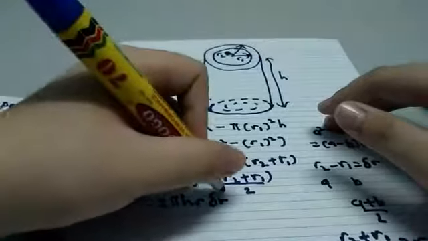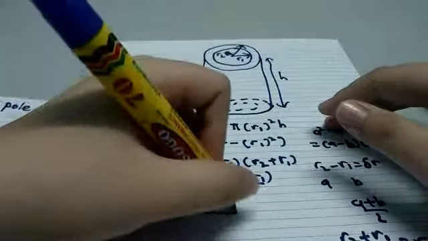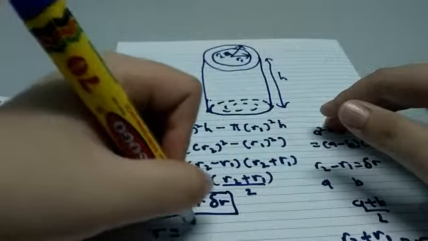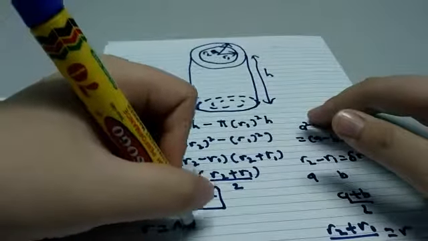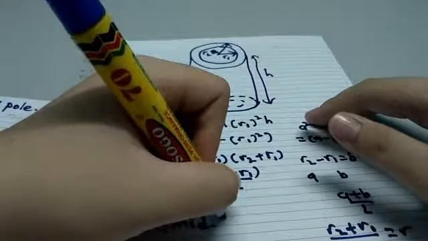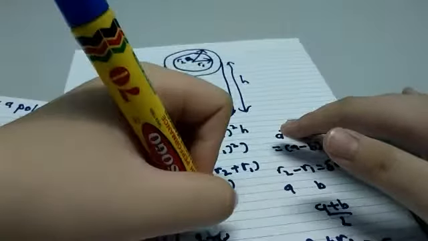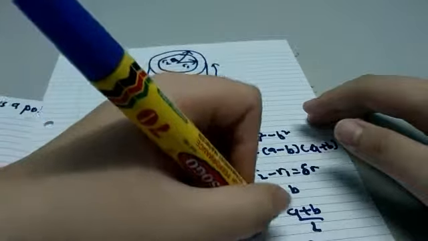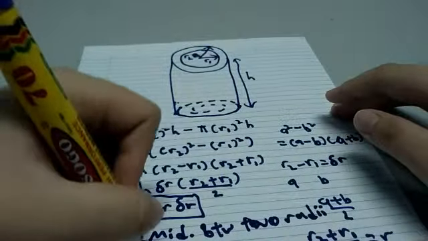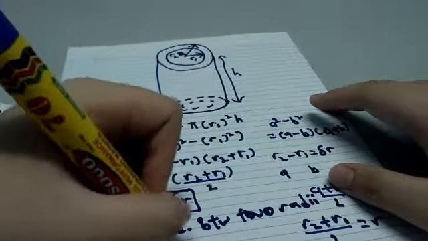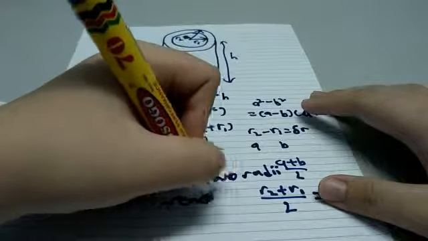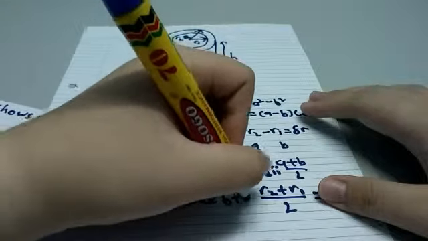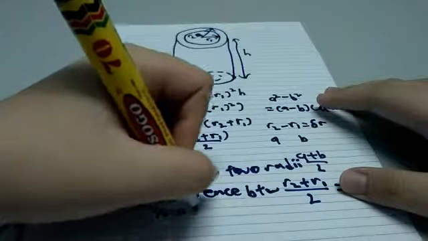So this is the volume of a pole, where R is equal to the midpoint between the two radii, while delta R means the difference between the two radii.